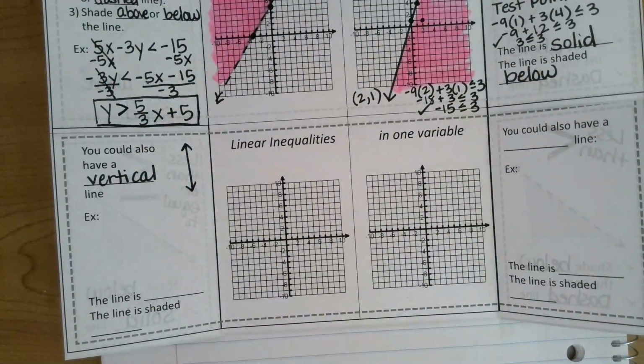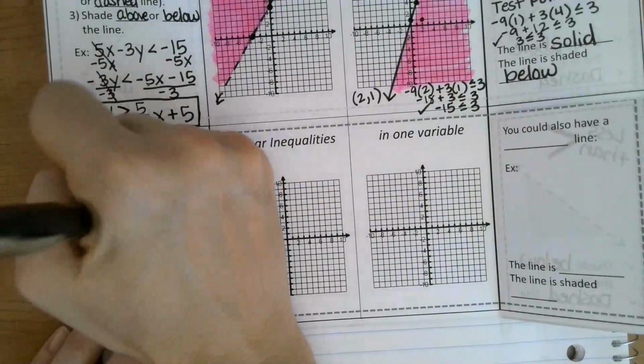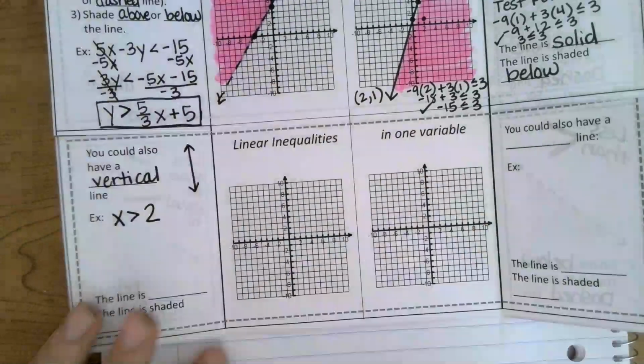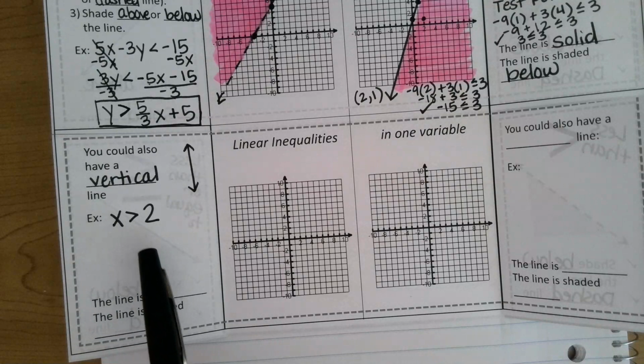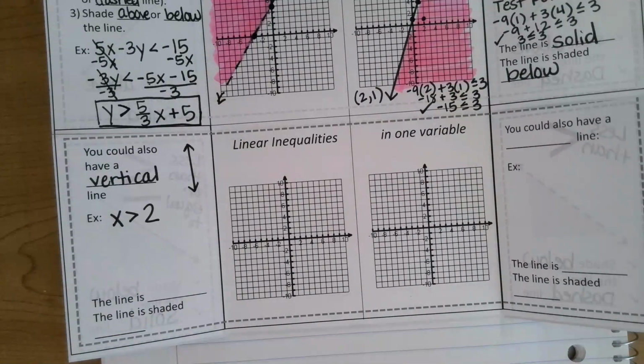So that's when you just see the x, like x is greater than 2, let's say. So like we were talking about earlier, don't get confused. Yes, the x-axis is horizontal, but when we are looking at an equation or inequality, that's going to be a vertical line. So it's going to be kind of like the opposite of the actual axis on the graph.